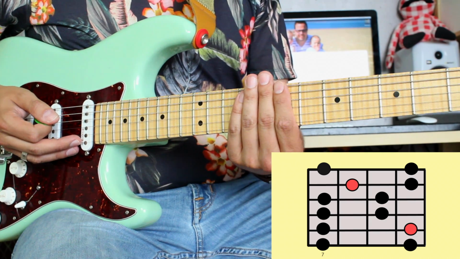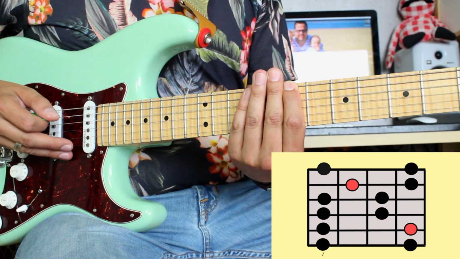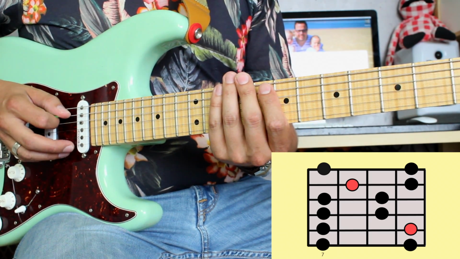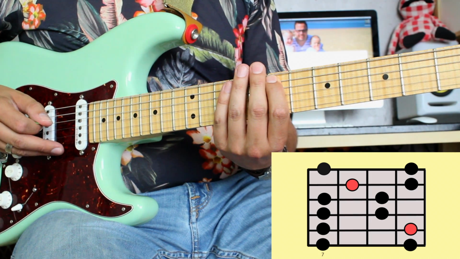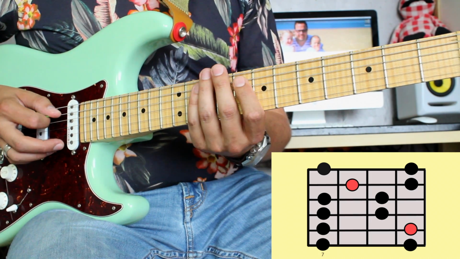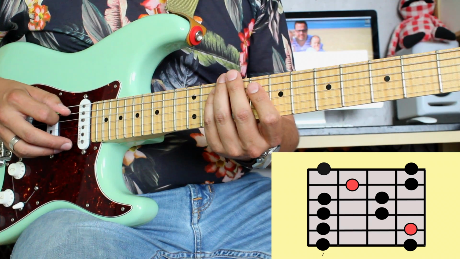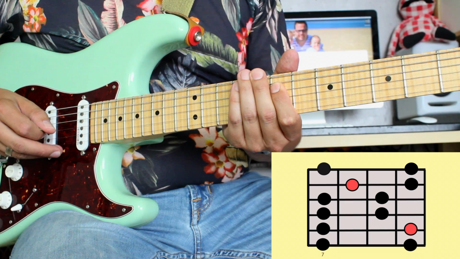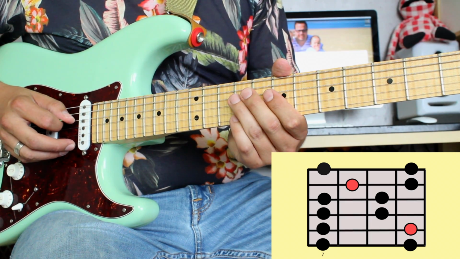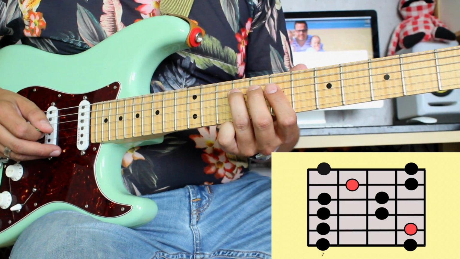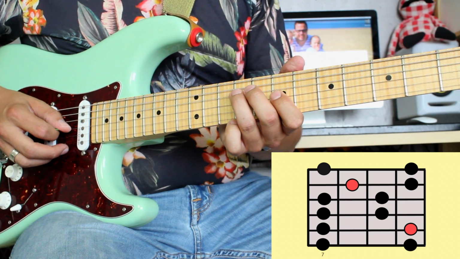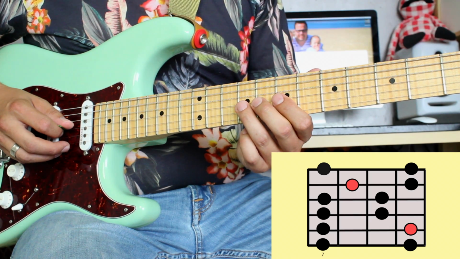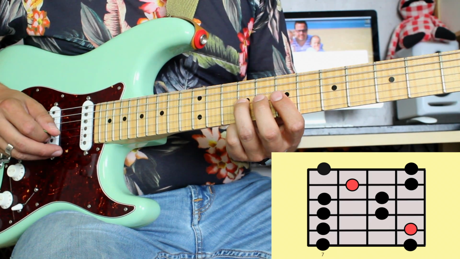That is B, 7th fret on the E string, D, 10th fret on the E string, E, 7th fret on the A string, then our root note, which is G on the 10th fret of the A string, A, 7th fret on the D string, B, 9th fret on the D string, then we have D on the 7th fret of the G string, E on the 9th fret of the G string.